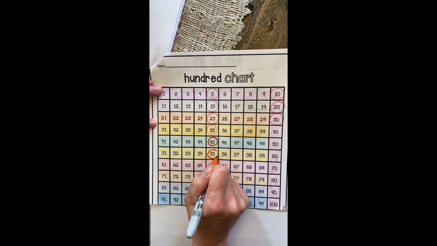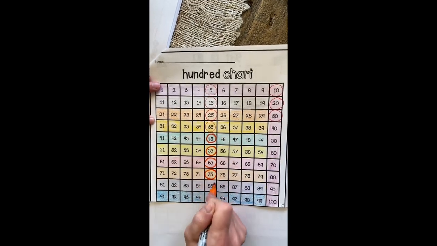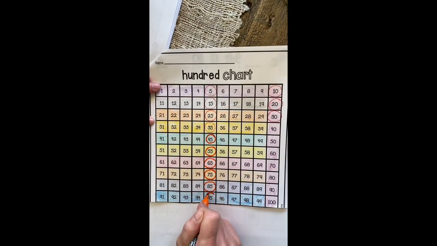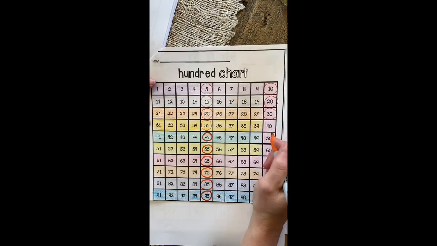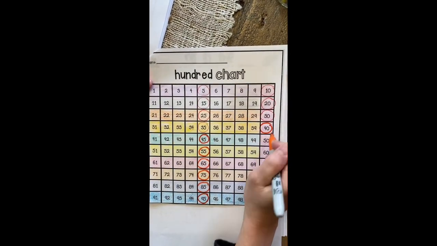This one ends with 5, this one ends with 5, this one ends with 5, this one ends with 5, and this one ends with 5. Same thing over here. Now I'm going to do my count by tens. They all end in a 0.